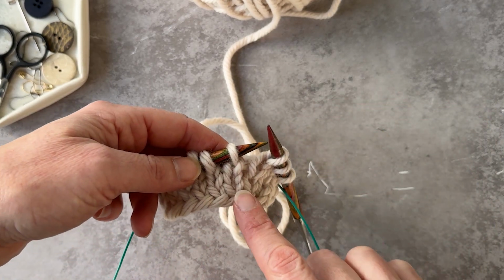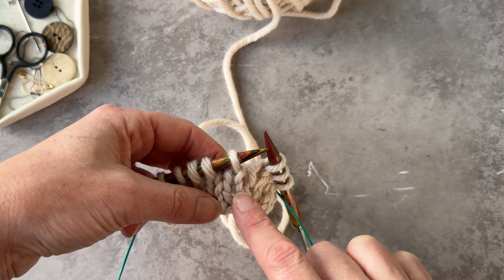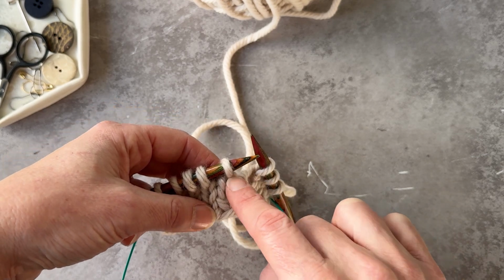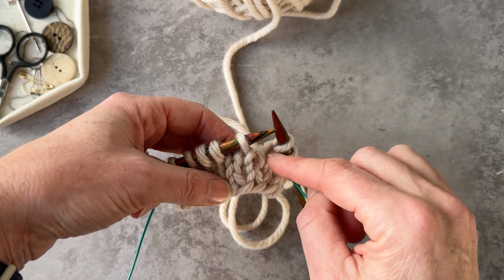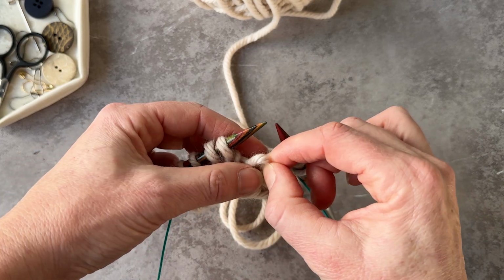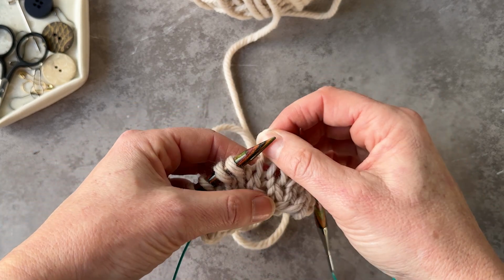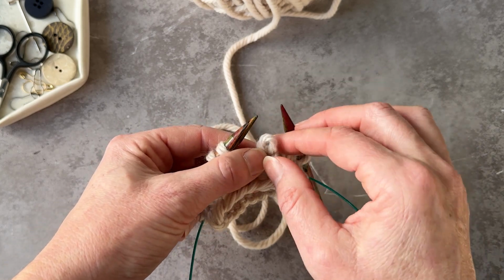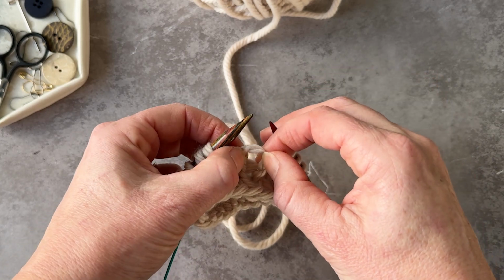So this is what a column of stockinette stitches looks like. If it's in the round, it's knit every round. If it's flat, it's knit on the right side and purled on the wrong side. I'm going to take it off here, and you can see when you're looking at it straight on, there's two legs to the stitch. This is the right leg and this is the left leg.